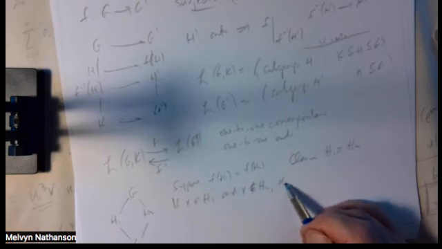If X is an element in H1 and X is not in H2, then we know that Y is in F of H1, which equals F of H2.